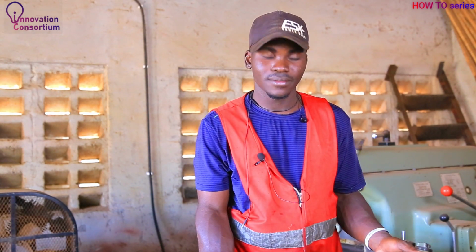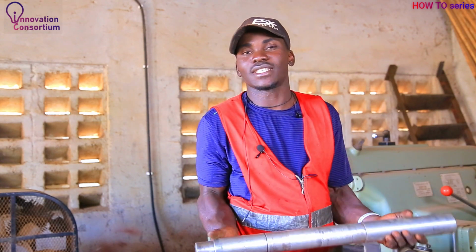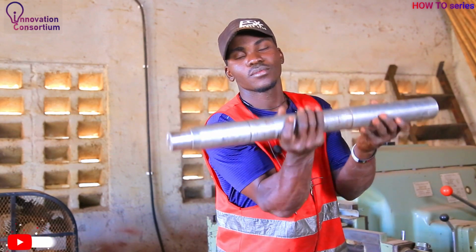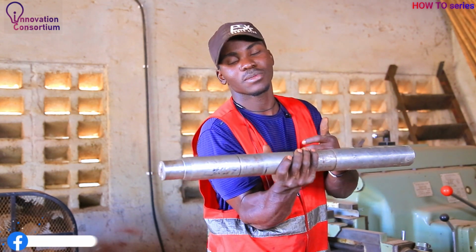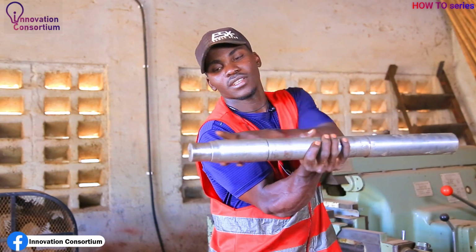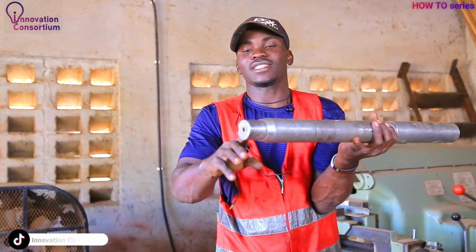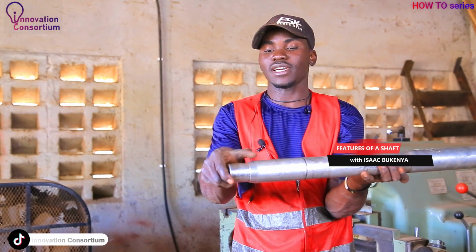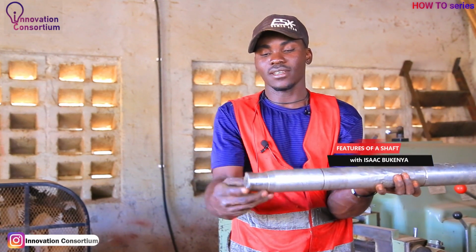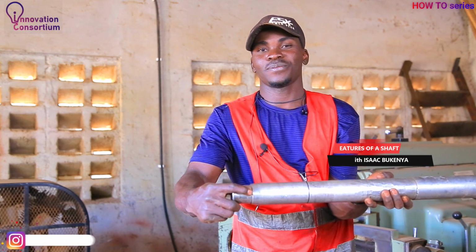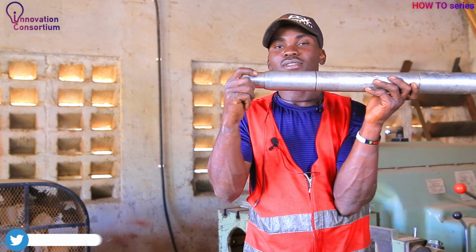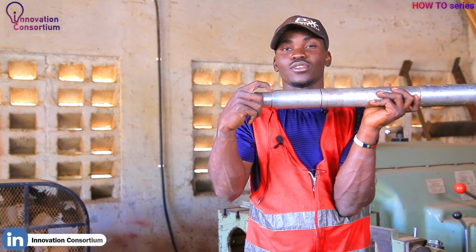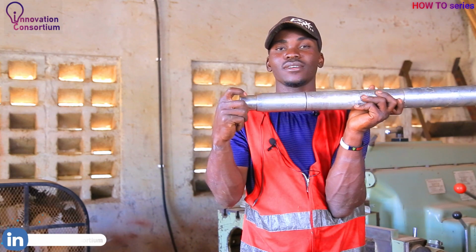The other feature we talked about was a taper. A taper is just a slope comprising two diameters, the major diameter and the minor diameter. As you can see, this is what we call a taper. The slant you're seeing on this shaft, from this bigger diameter to the smaller diameter, this slope is what we call the taper. It's another feature of a shaft.